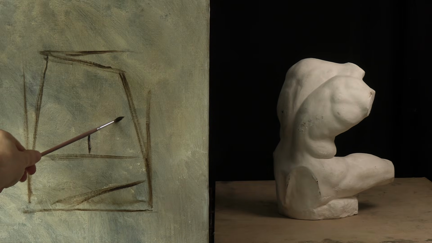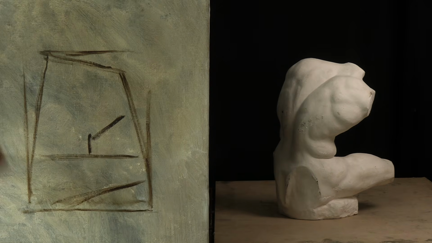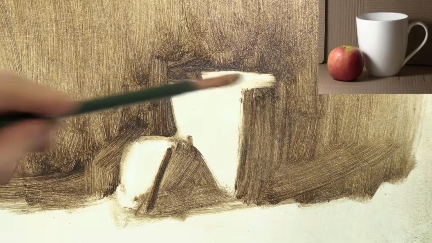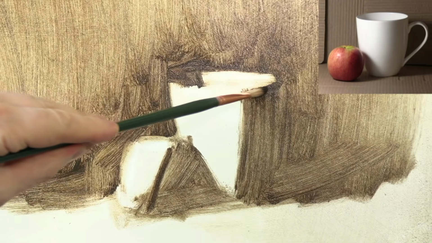Start by choosing a strongly lit subject that makes it easy to see the lights and the shadows. Traditionally, artists use plaster casts because their white surfaces clearly show how light and dark tones create 3-dimensional form. If you don't have any plaster casts, just use simple white objects like this still life with a cup and an apple. First, simplify your subject into just 2 main tones, the lights and the shadows.